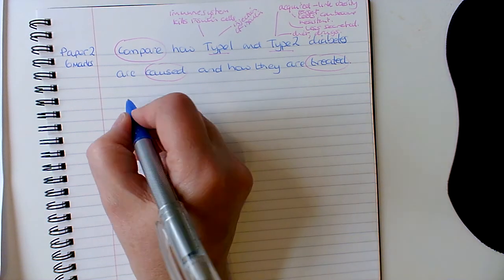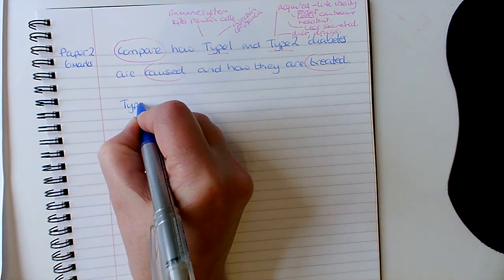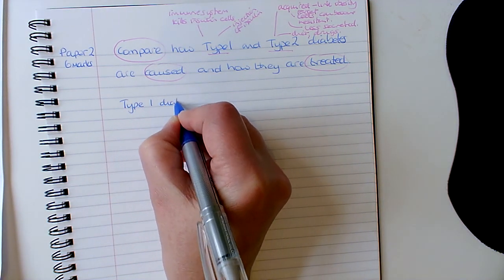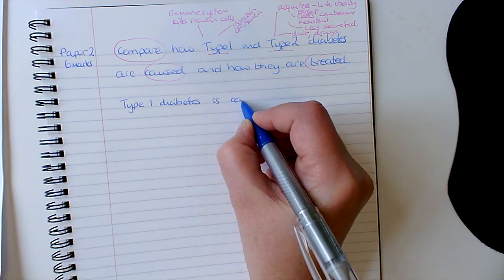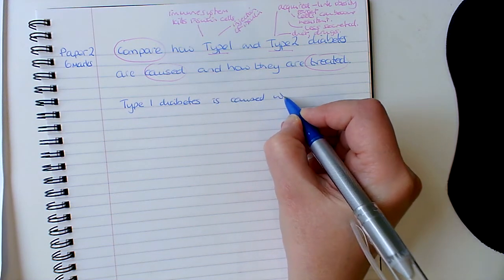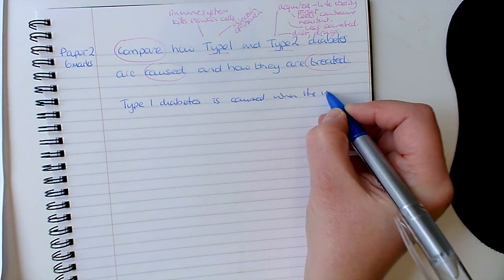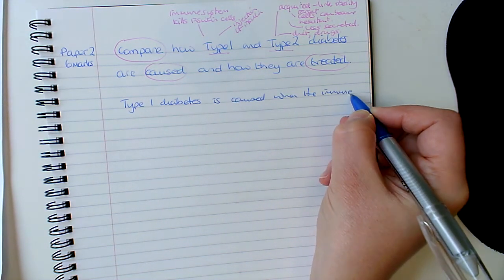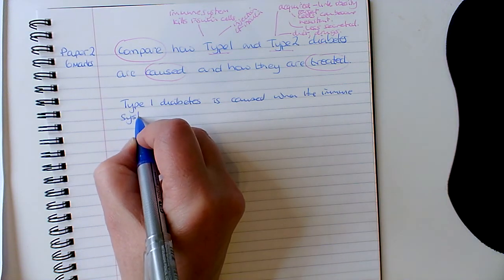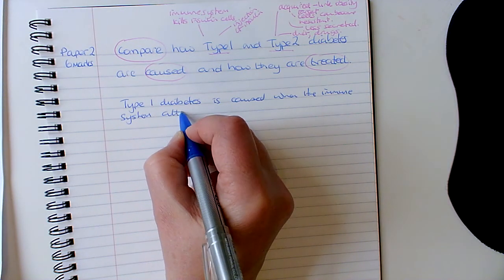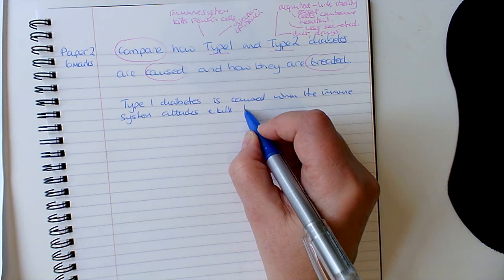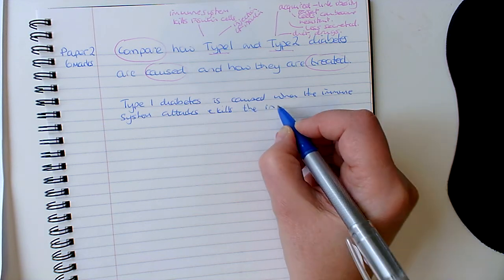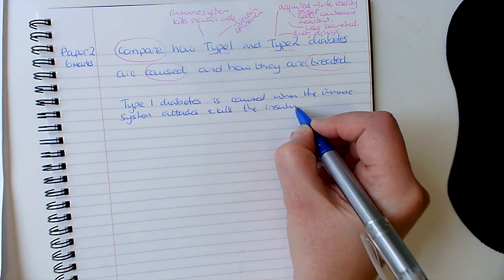Okay, so starting with type 1. So type 1 diabetes is caused when the immune system attacks and kills the insulin secreting cells of the pancreas.